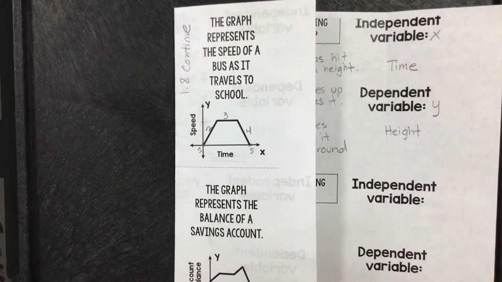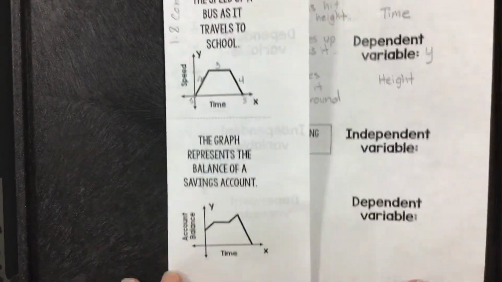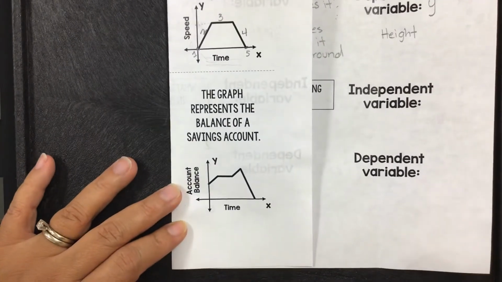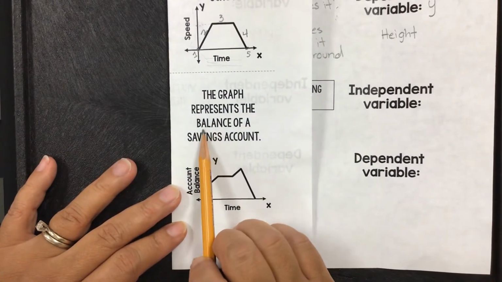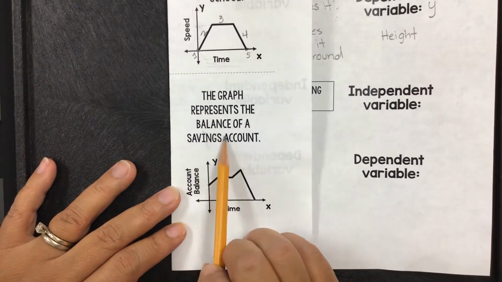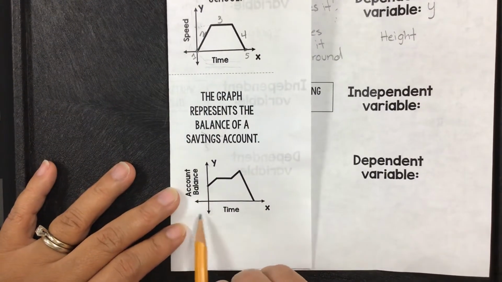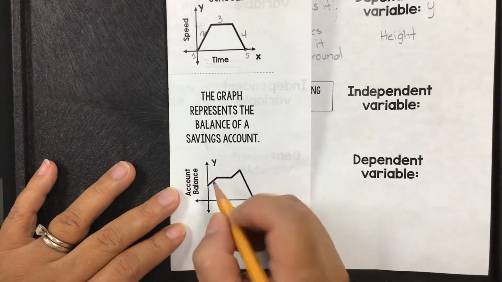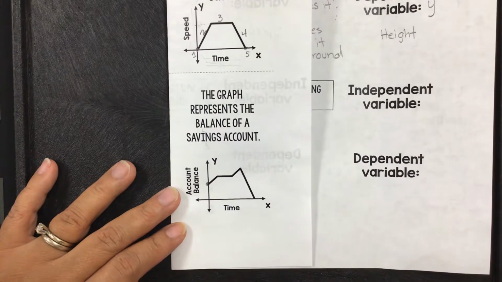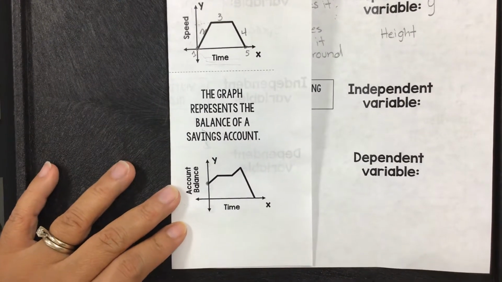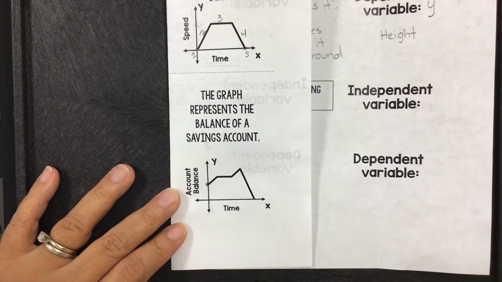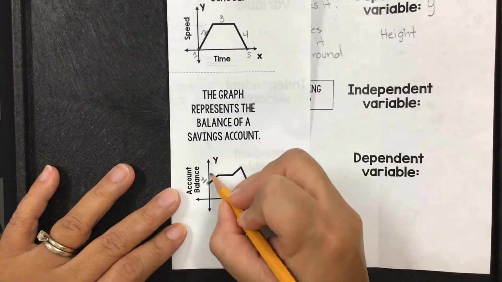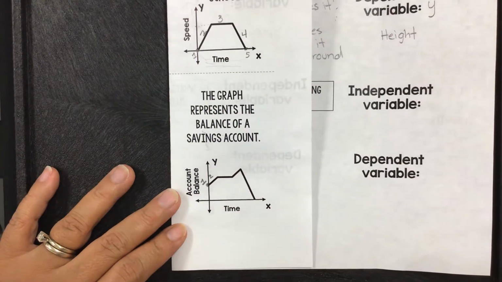Remember to pause the video if I go too fast for you, to fill in all the information until you're ready to move on. The next one, it says the graph represents a balance of a savings account. So we got time on the x, the account balance, and this is our starting point. So did the account start with zero money in it? No, it had some money in it. We weren't sure how much. But then what does this little section indicate?